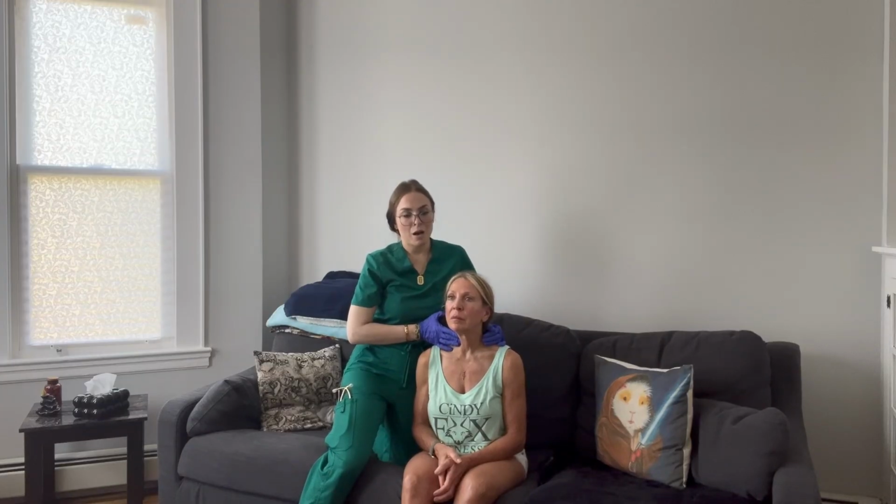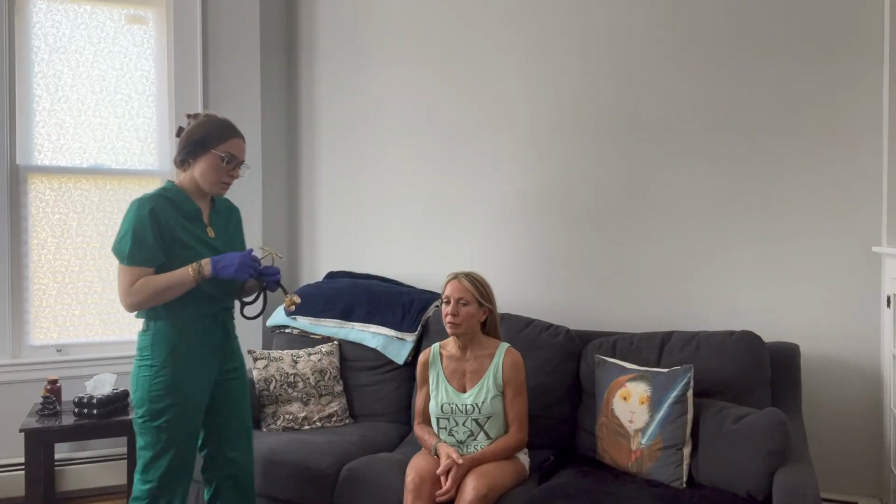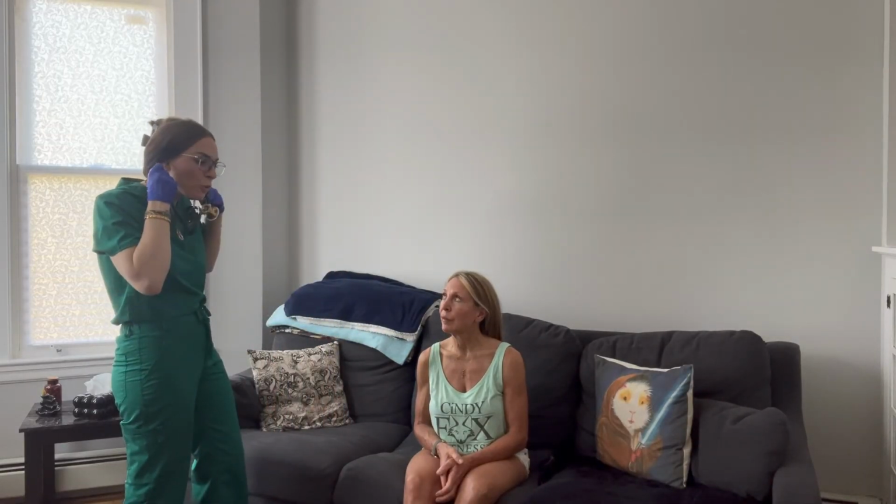I'm going to palpate each carotid. Normal pulse rate and strength bilaterally. We're also going to auscultate the thyroid as well as the carotid pulses. I'm checking for things like bruit or thrill.